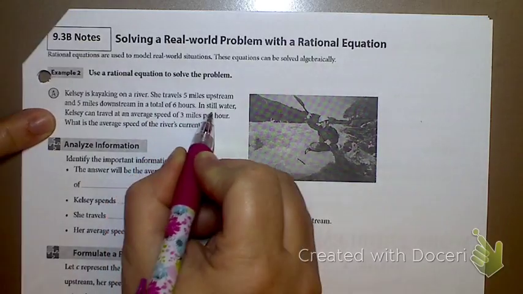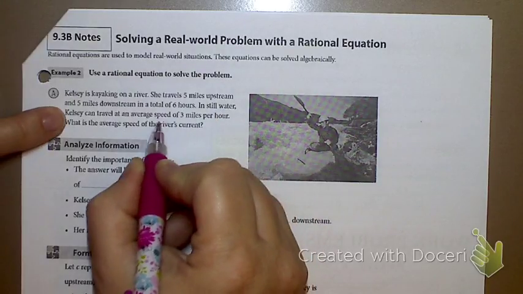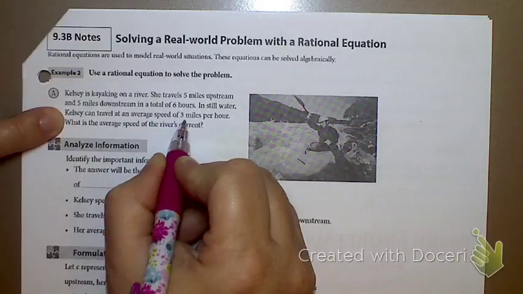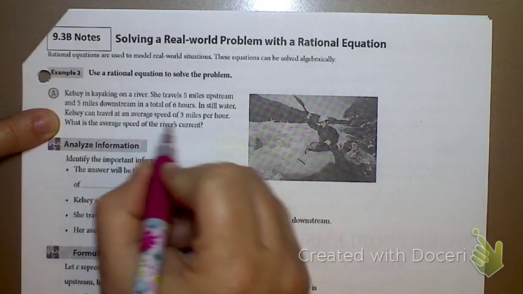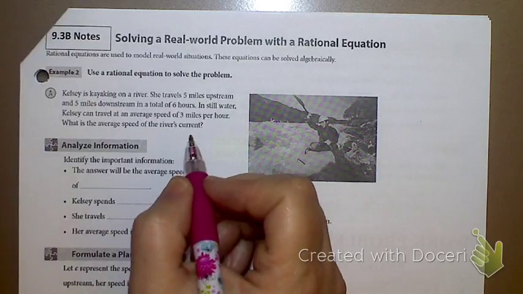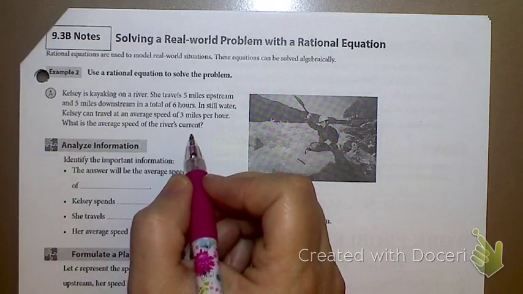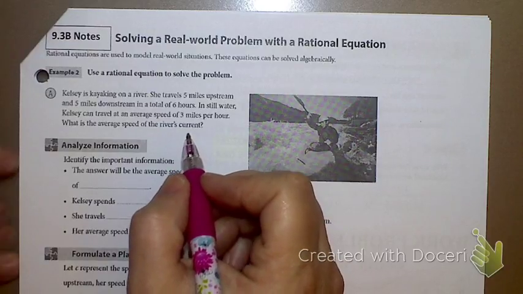In still water, what's still water? Water that's not moving, right? Kelsey can travel at an average speed of 3 miles per hour. What is the average speed of the river's current? So obviously the river's current is either helping her move faster or it's making her move slower if it's working against her, right? So we need to find out what the average speed is.